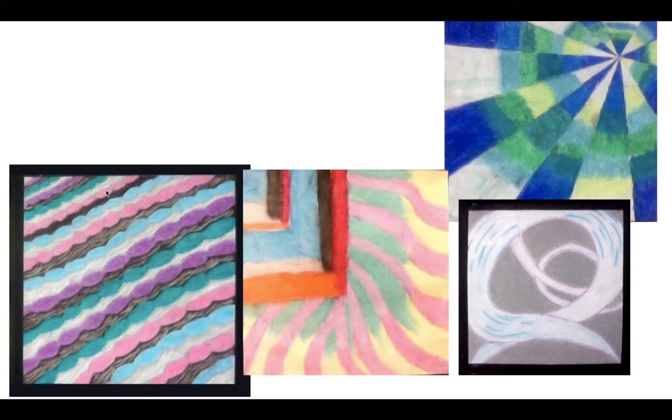So as you can see, there's lots of different ways that you can do this. Feel free to use your creativity. Use line and color to create movement.